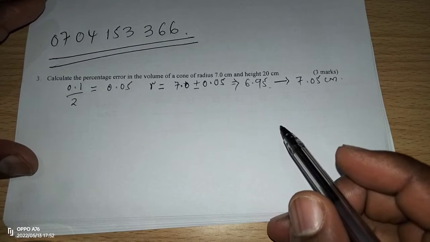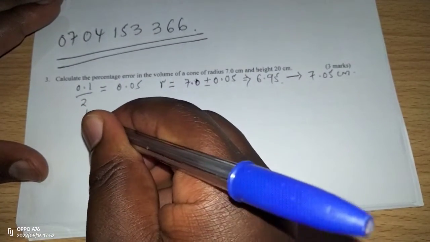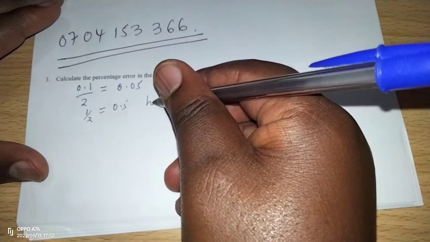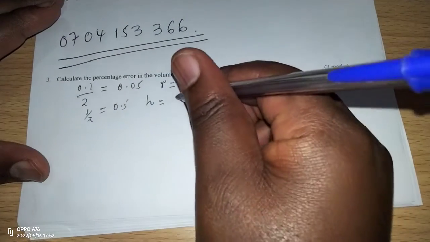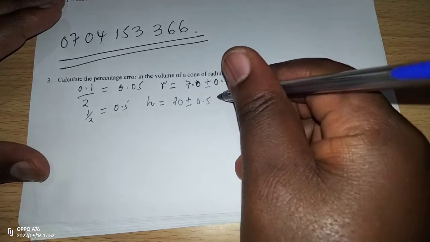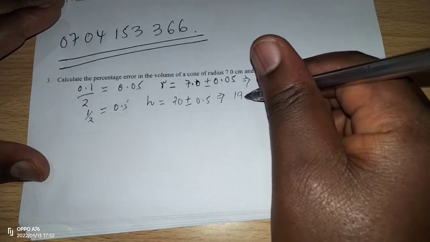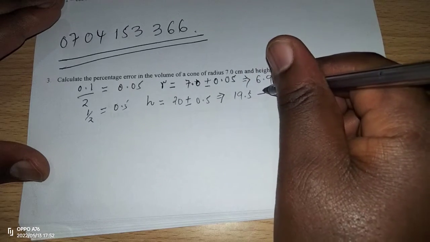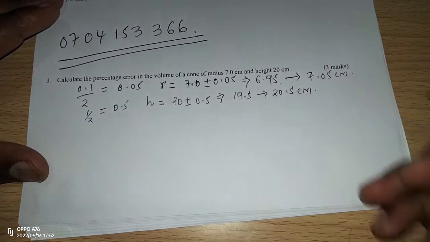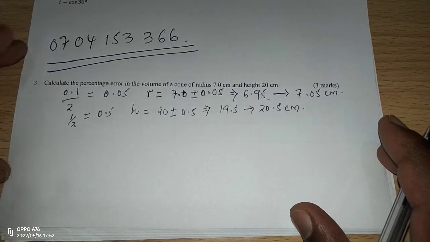We go again to the accuracy at which the height is recorded. It is to the nearest whole number, which means we will take 1 and divide it by 2. This will give us 0.5. That means the height of this cone is going to range from 20 plus or minus 0.5. So this gives us a height ranging between 19.5 up to 20.5. These are still centimeters. Therefore, now we have the limits of the dimensions. We can get to the calculation of volume now.